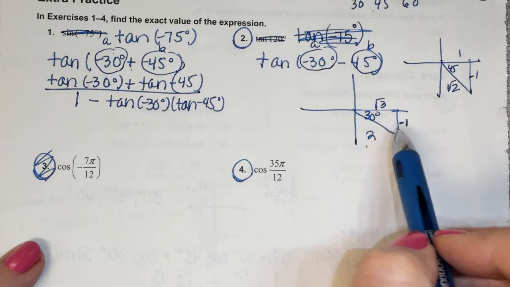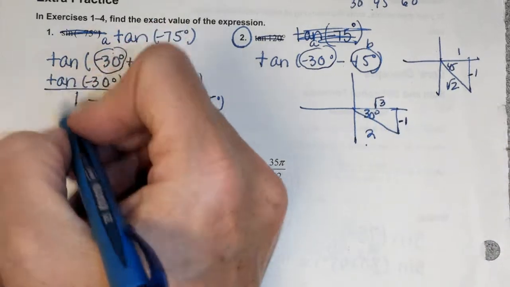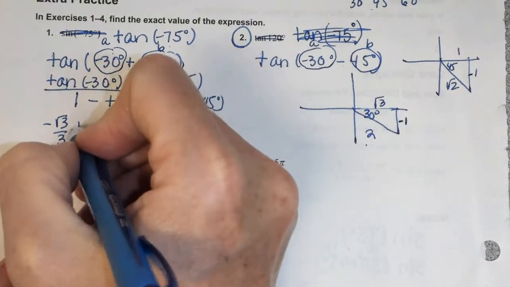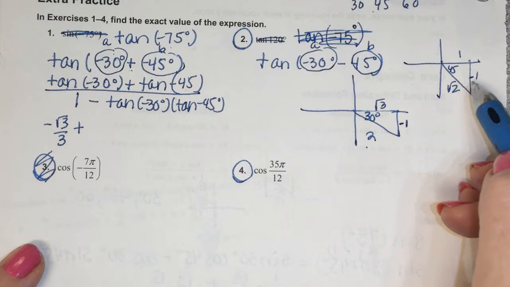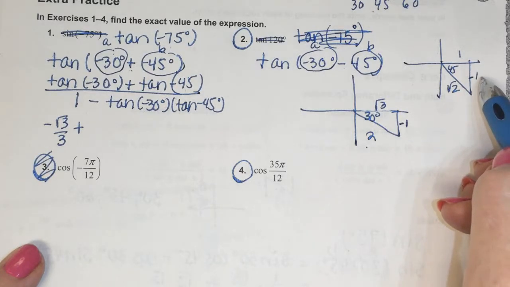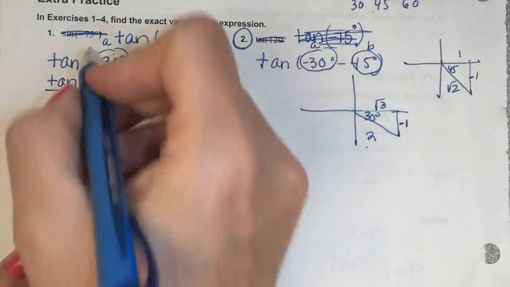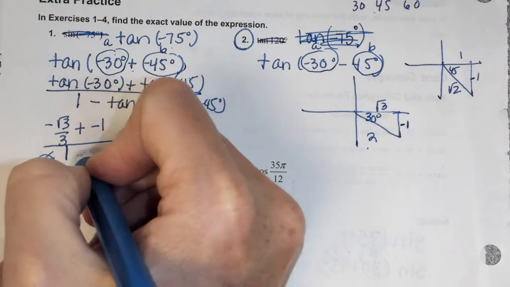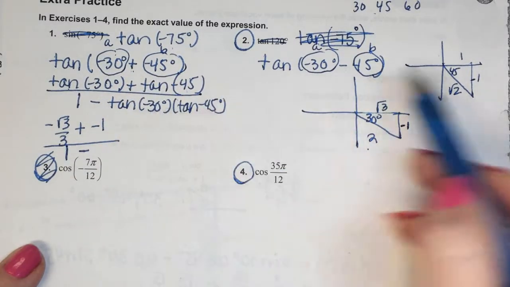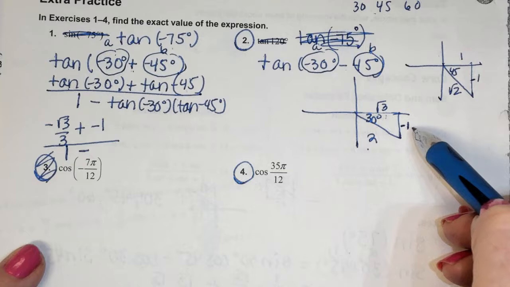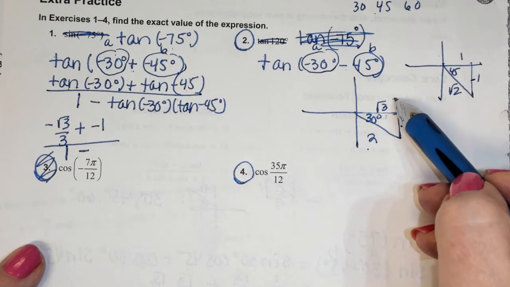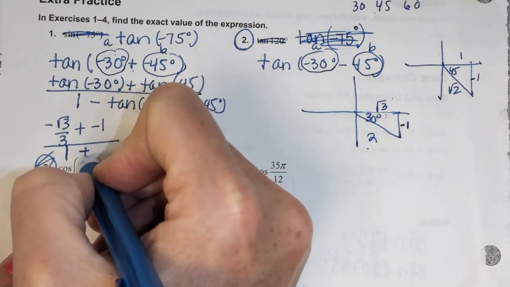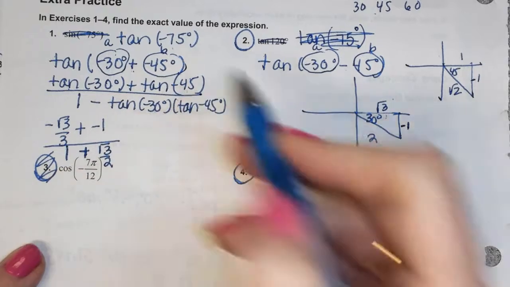Okay, so now to do this, I'm going to have to do the tangent of negative 30. So that's here. I would have to do opposite over adjacent. So that's negative radical 3 over 3 plus the tangent of negative 45. Well, that's going to be opposite over adjacent, and so that's going to be negative 1 over 1 minus the tangent of negative 30, which is going to be negative 1 over radical 3, which is going to be negative radical 3 over 3, which would make this plus radical 3 over 3.